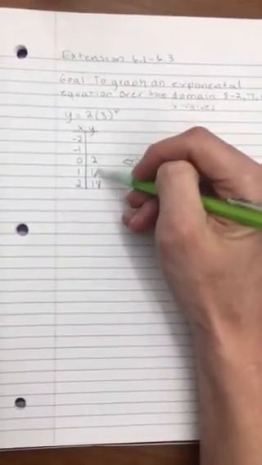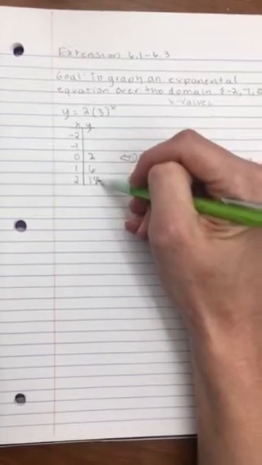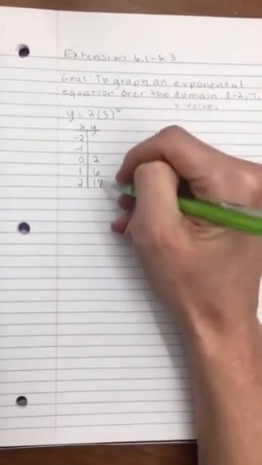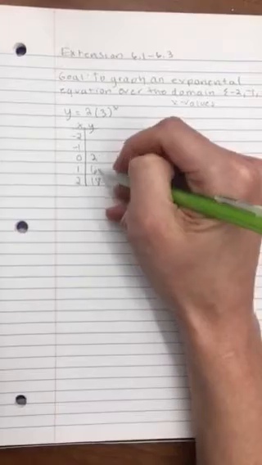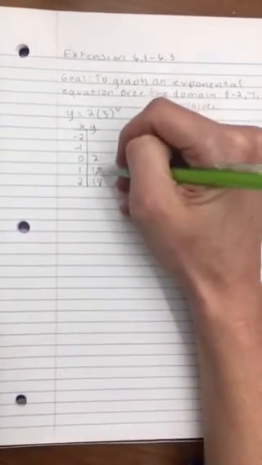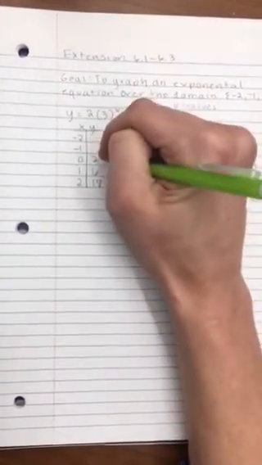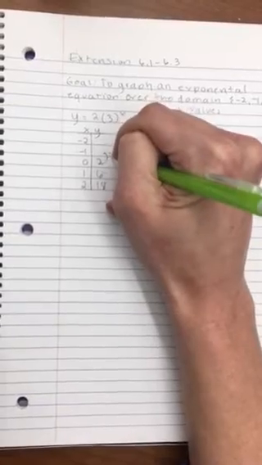Now I need to figure out what's going on with the negatives. If I'm multiplying this way, then when I'm moving backwards, I'm actually dividing. I divide 18 by 3, I get 6. I divide by 3, I get 2. I divide by 3 and get 2/3. I divide by 3 and get 2/9.